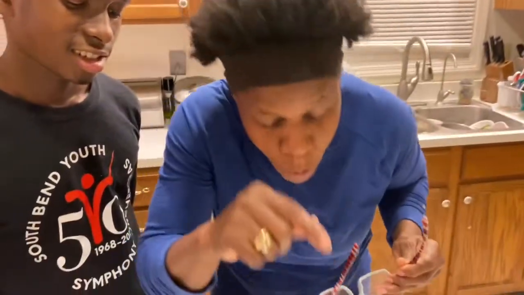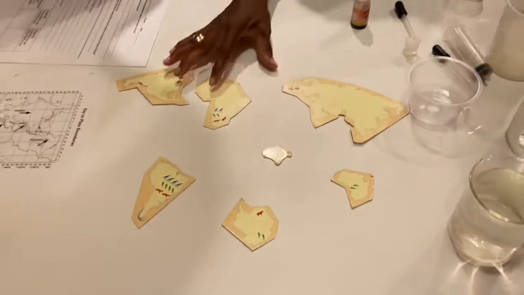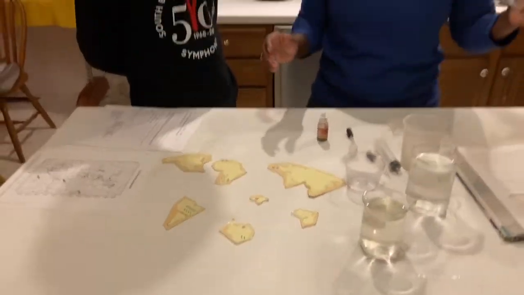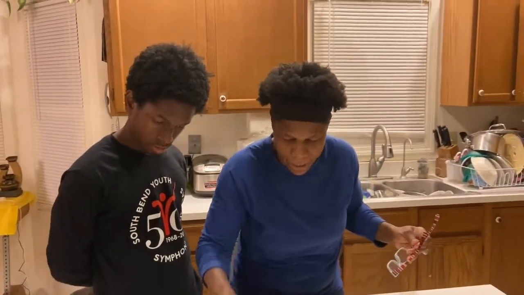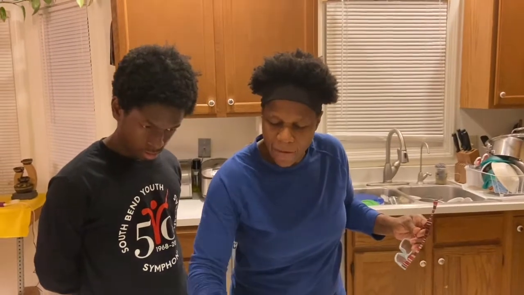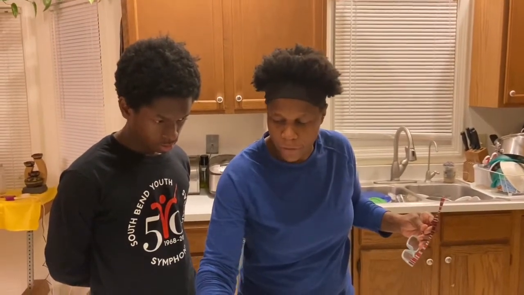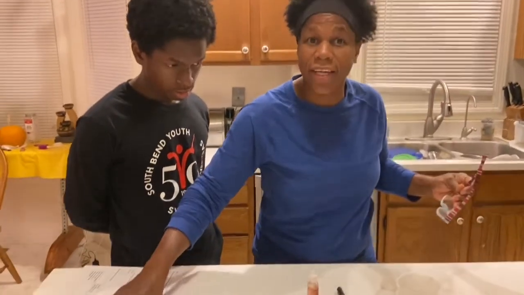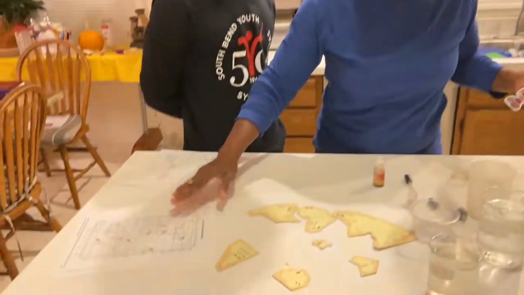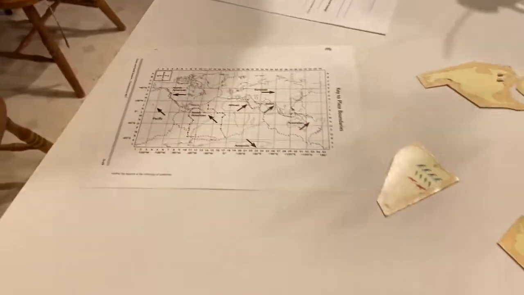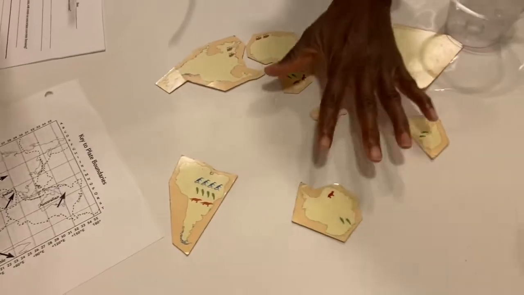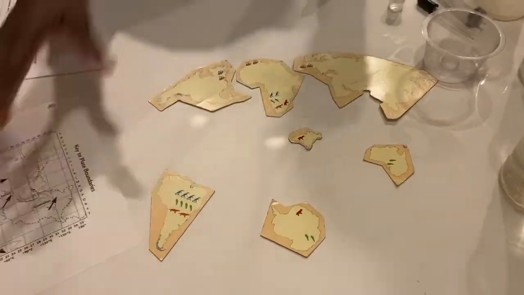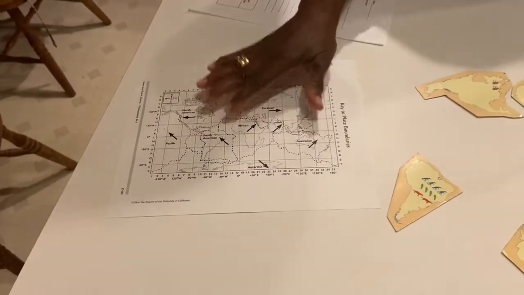So Wegener, who lived from 1880 to 1930, said that about continental drift. And then we did an activity a couple days ago relating to plate tectonics. So over here we have continental drift, and over here we have plate tectonics.